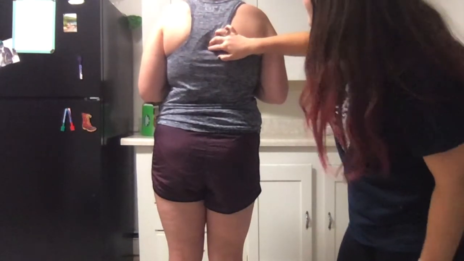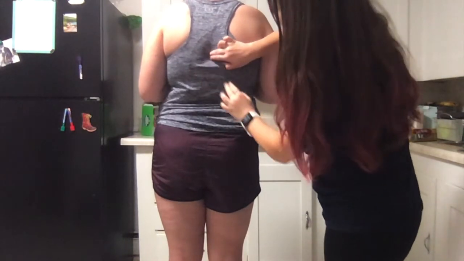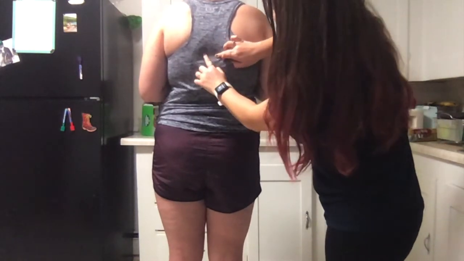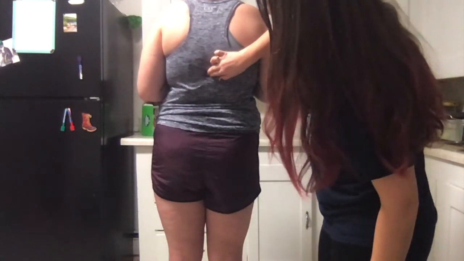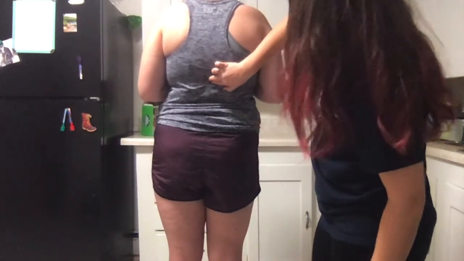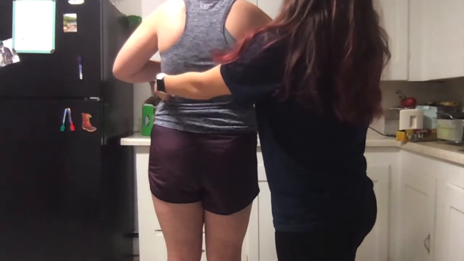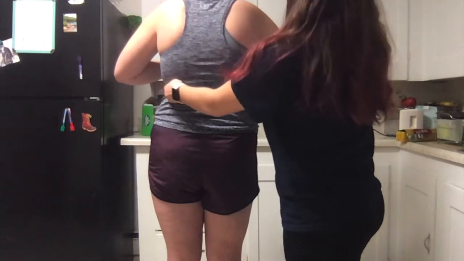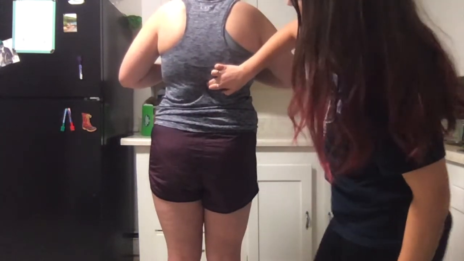We can work down and find T8 and its transverse processes, T9, T10, T11, and then we could find T12 like that, but that's going to be in line with the last rib, so you can find the 12th rib. That's going to work all the way to T12, which is going to be right around here.